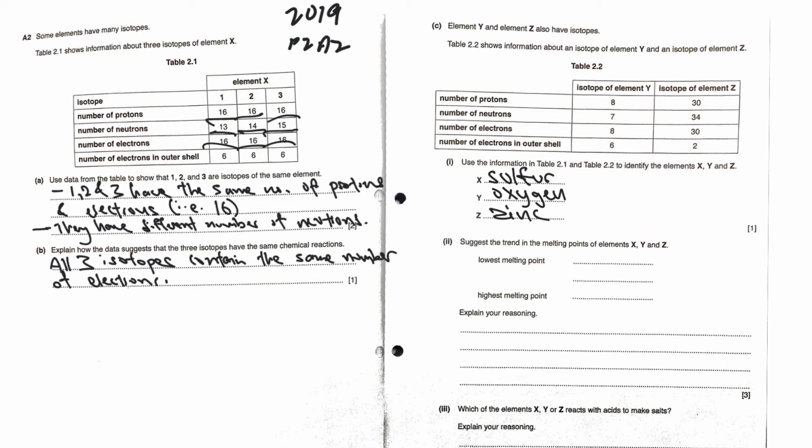Alright. For part 2, suggest the trend in the melting points of element X, Y, and Z. So what is the one with the highest melting point, and what is the one with the lowest melting point? Of course, comparing these 3, we can very easily determine that zinc will have the highest melting point because it is the only metal among the 3, right? Therefore, it has the highest melting point. So now we are left with sulfur and oxygen. So how can we determine which has the lowest melting point between the 2, right?